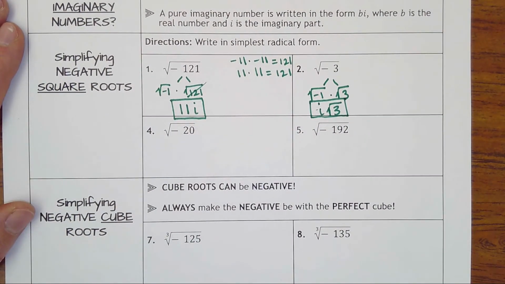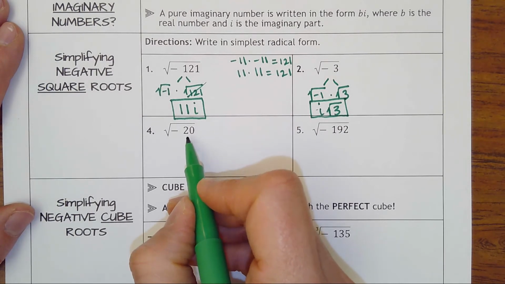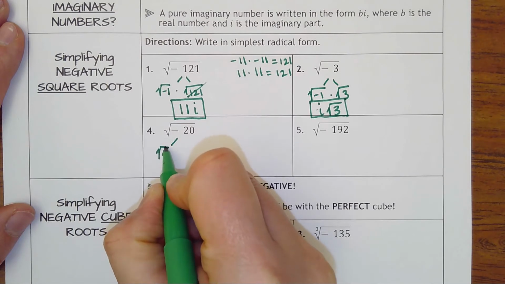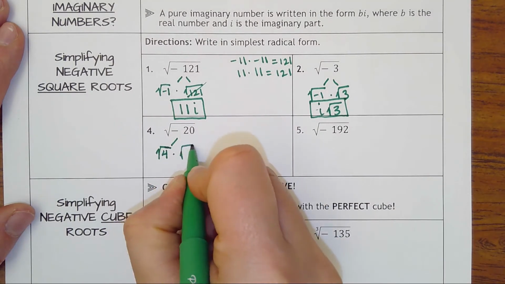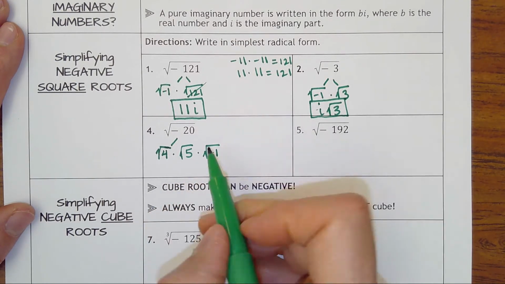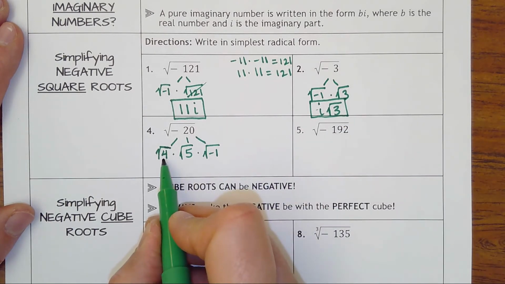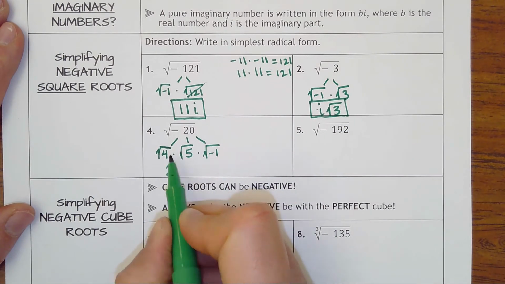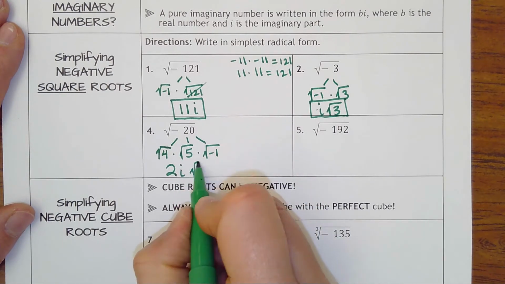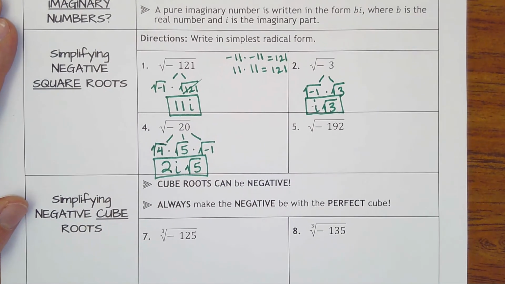Number 4, square root of -20. We know 20 is not a perfect square, but it has a perfect square of 4 in it, times 5. Well, that makes +20, so we're going to have to multiply this by the square root of -1 to actually make this equal -20. Okay, so then this would be 2. The square root of -1 is i. We put it after the 2, and then square root of 5. 2i square root of 5.